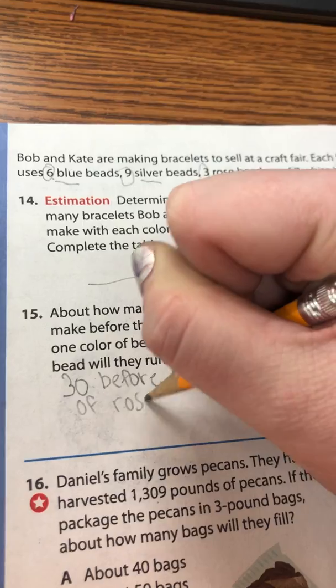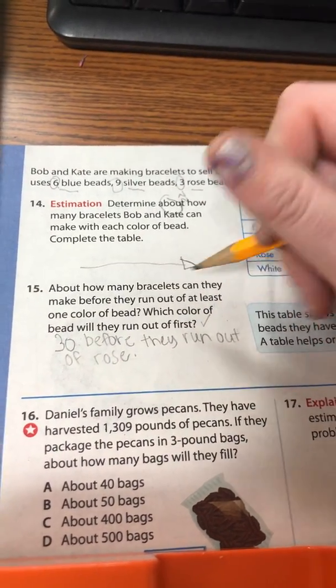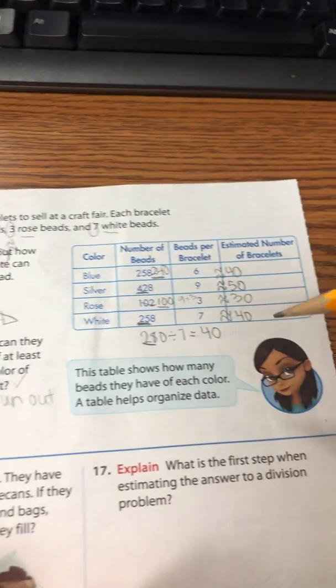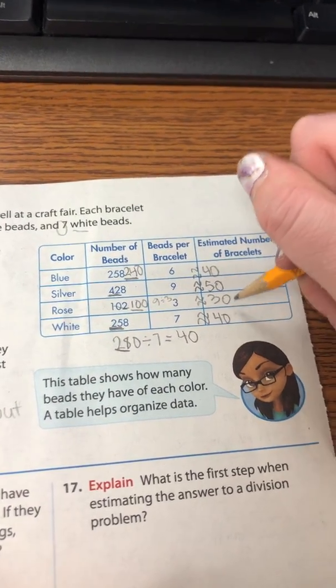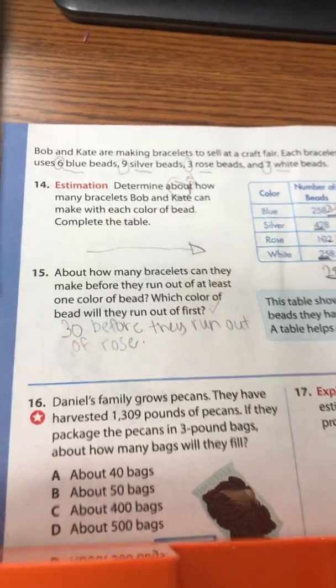Oh, that answers that question. Which color of bead will they run out of first? It's rose. About how many bracelets can they make before they run out of at least one color of bead? They can make 30 before they run out, so it's the same answer.